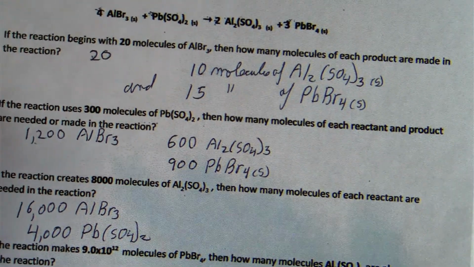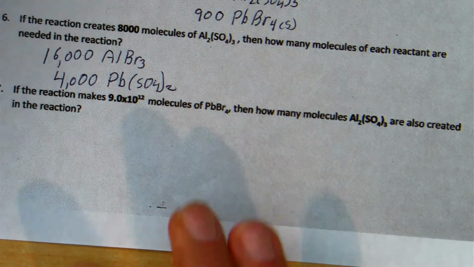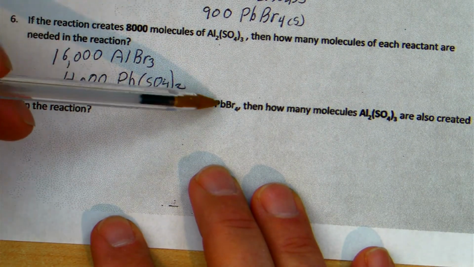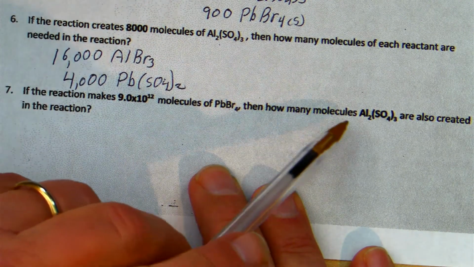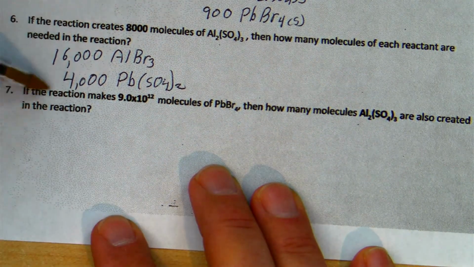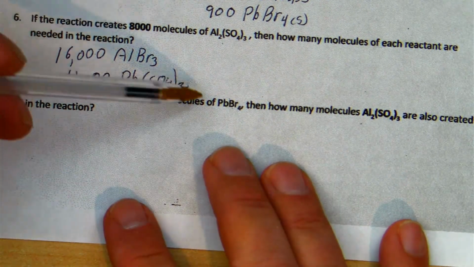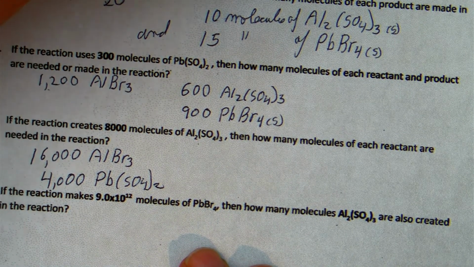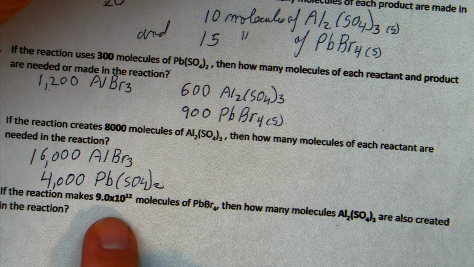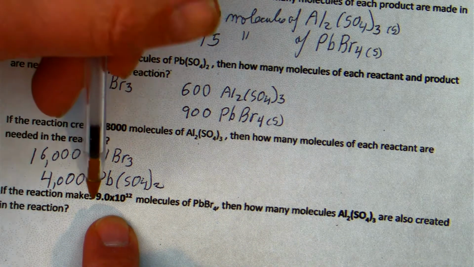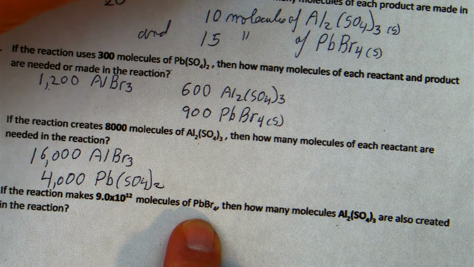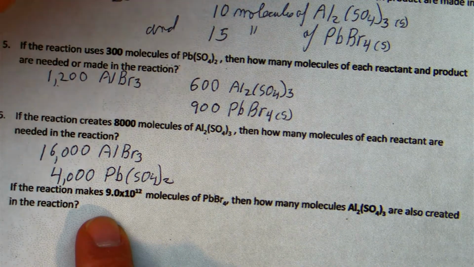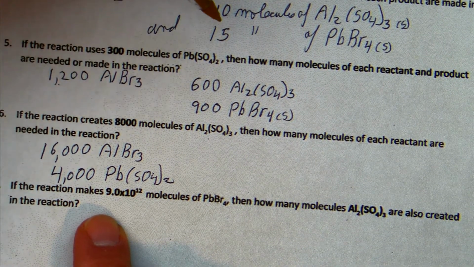Last question, number 7. If the reaction makes 9.0 times 10 to the 12th molecules of lead 4 bromide, then how many molecules of aluminum sulfate are also created in the same reaction? Well, these are the two products. The ratios are 4 to 1, make 2 and 3. If I am making 9 times 10 to the 12th power of the lead 4 bromides instead of just 3, then that's a multiplication factor of 3 times 10 to the 12th power.